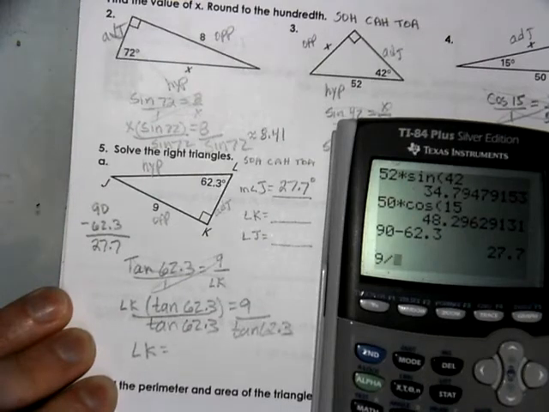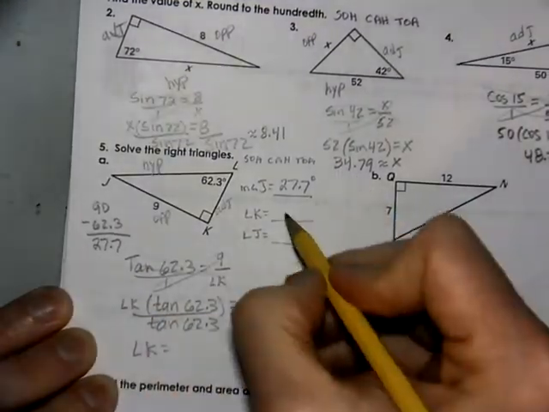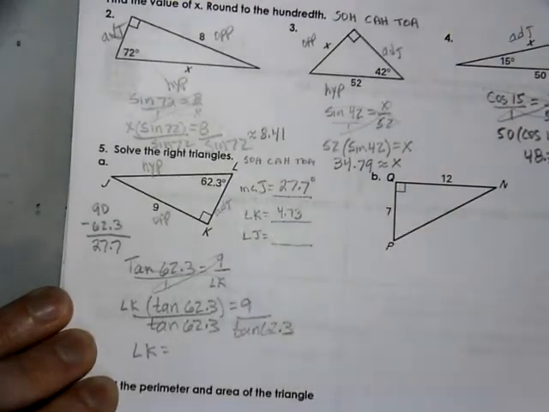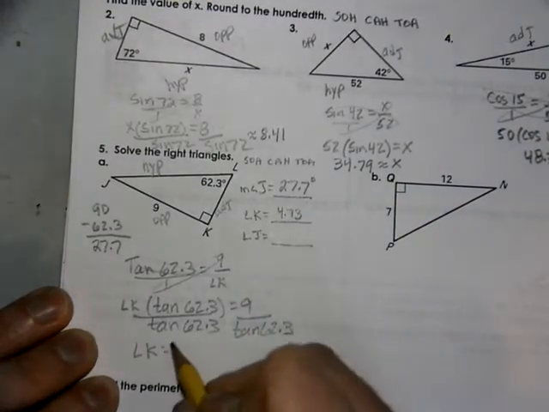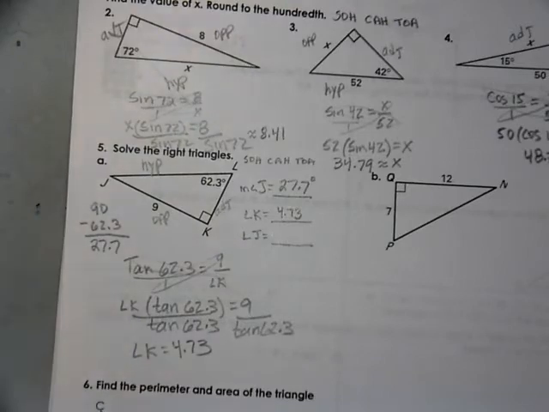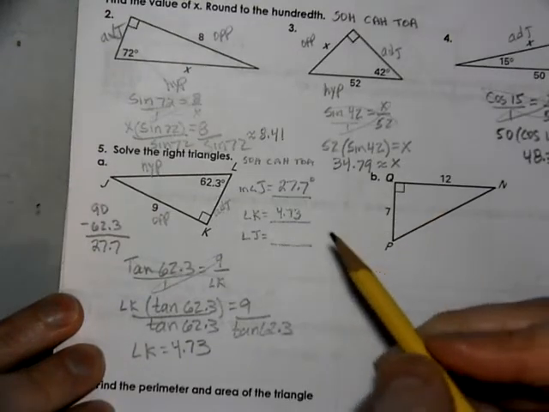So 9 divided by the tangent of 62.3 comes out to be 4.73. Now we're looking for LJ. You could use the Pythagorean theorem here, but SOHCAHTOA works pretty well also, using our trigonometry.